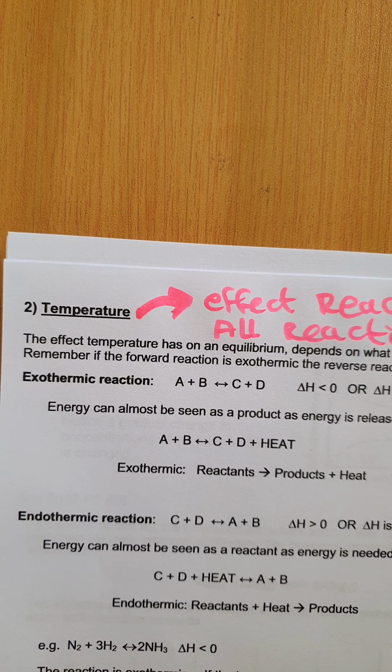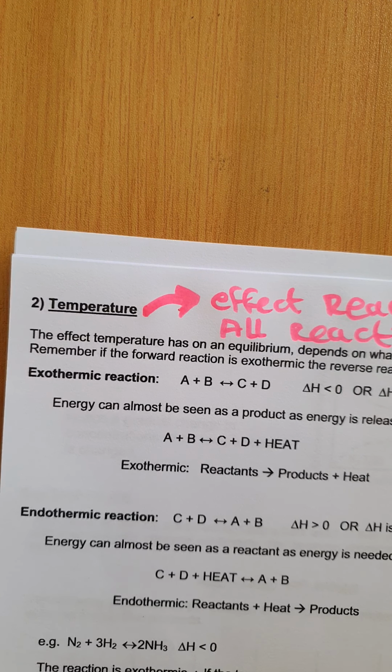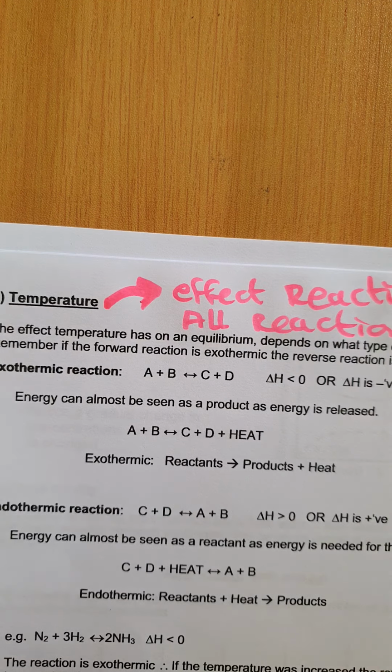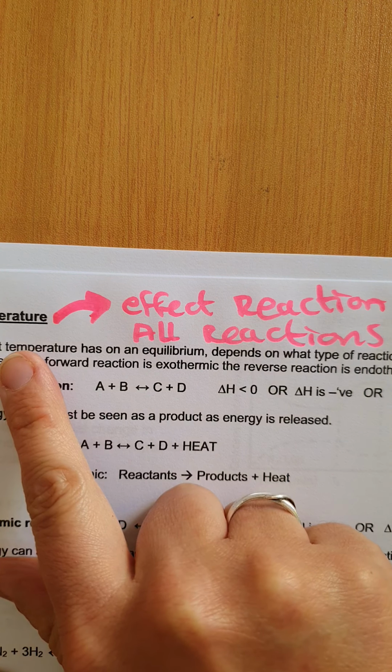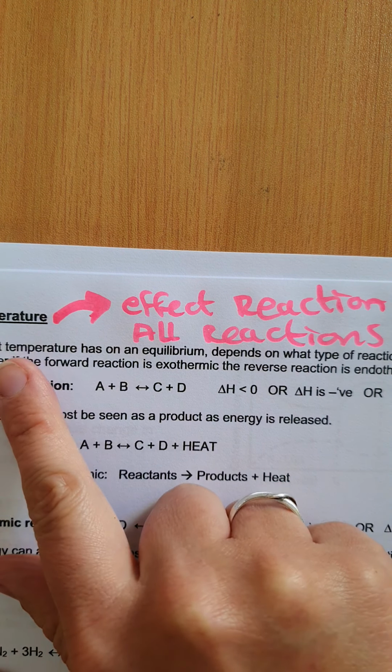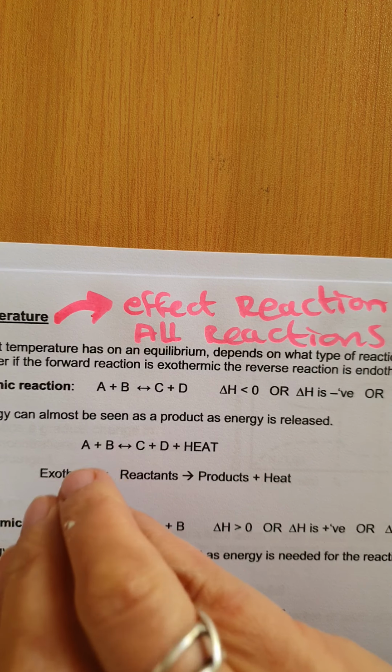Okay, so the concentration does affect reactions in the previous ones, but only of the reaction that it was in. Whereas here, if you increase temperature, it's going to make all of them go faster, but it's going to make one go more faster than the other.